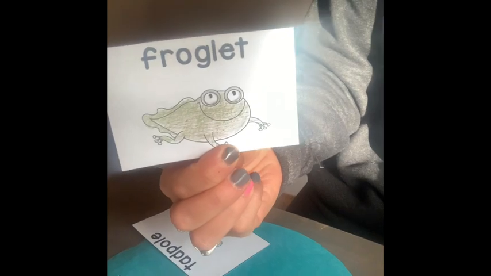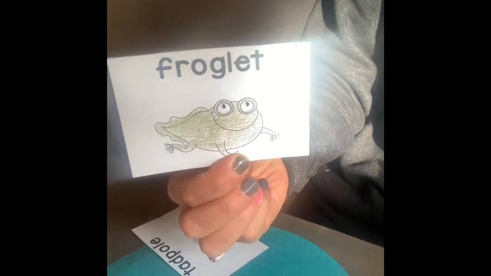Next, it was the tadpole. So we want to take the one with no legs. That goes next. Then it was the froglet. That's when the frog grows 2 legs and then 2 arms.